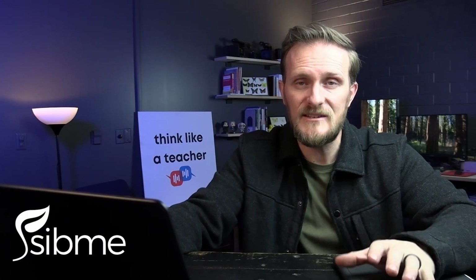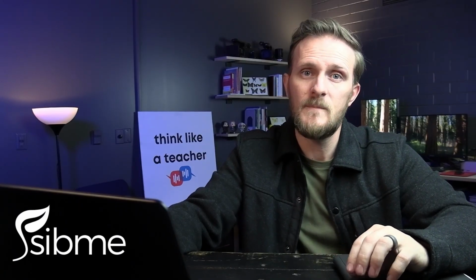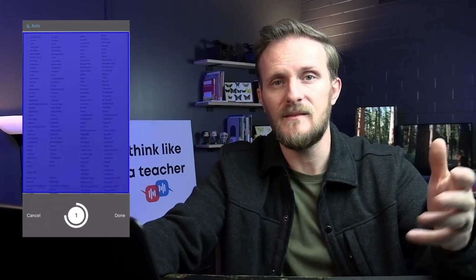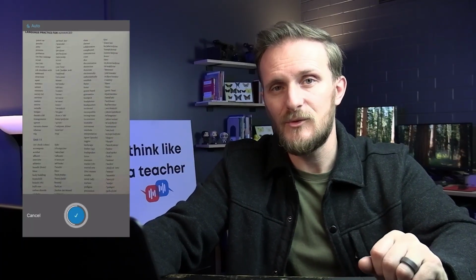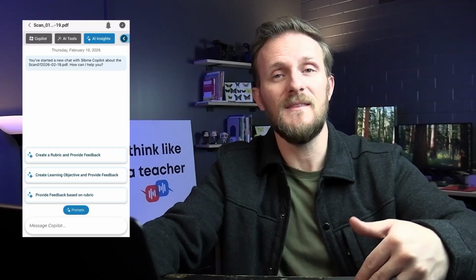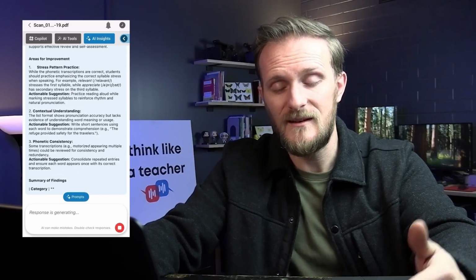So to fix this bottleneck, what we started to do is implement the teacher-facing tools that Sibme offers, combining the document scanner and AI insights. Here's essentially how it works. A teacher will have all of their exit tickets or assignments that students have done that day, and while students are working, they can scan in those assignments and get AI insights all at the same time. The app will automatically crop and scan every page and compile it into a single PDF that you can then run the AI insights for within Sibme.